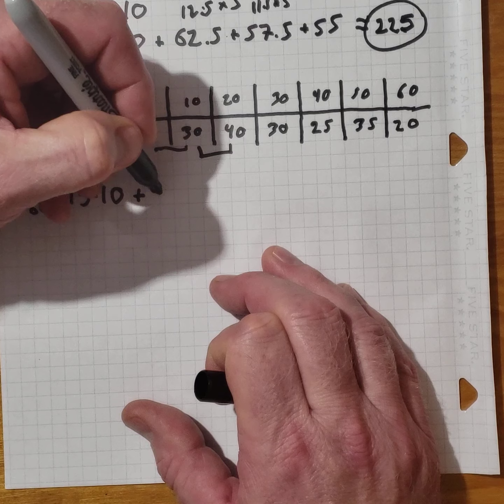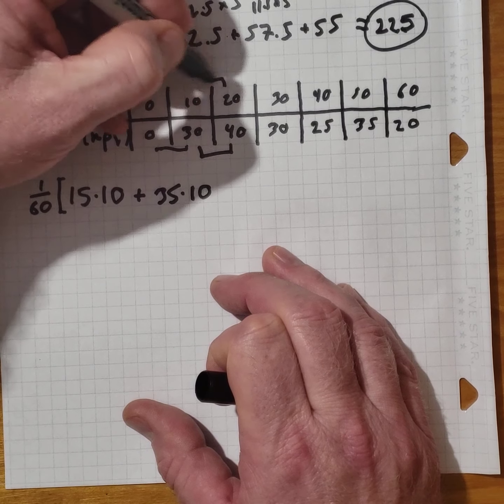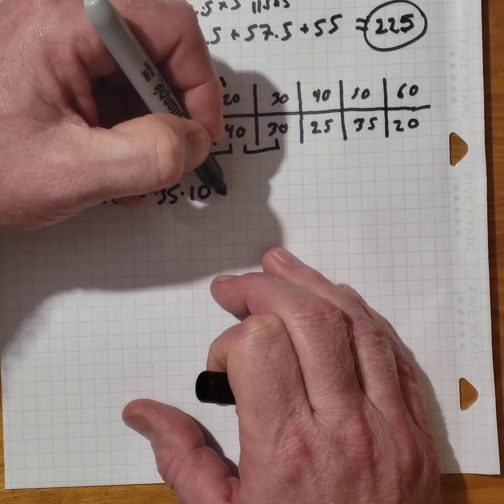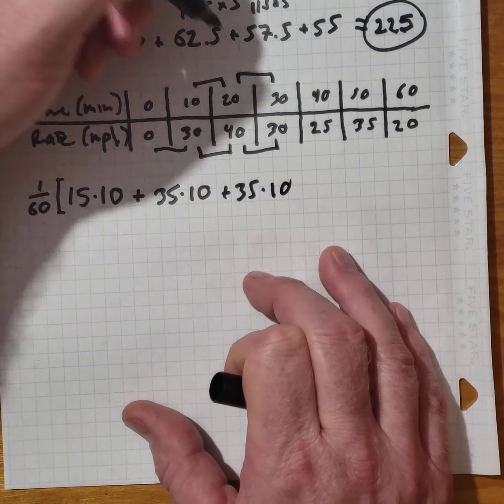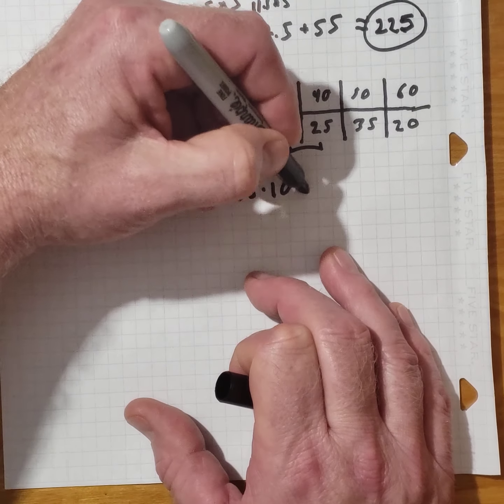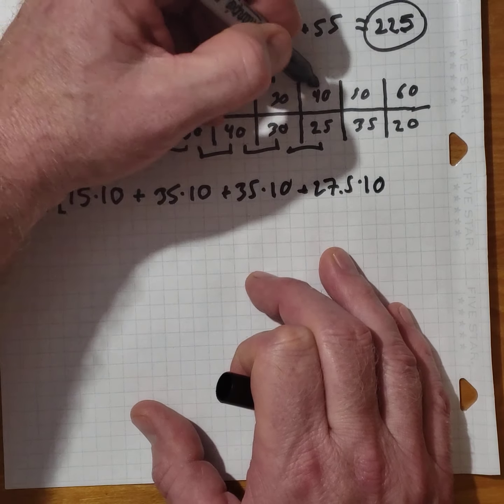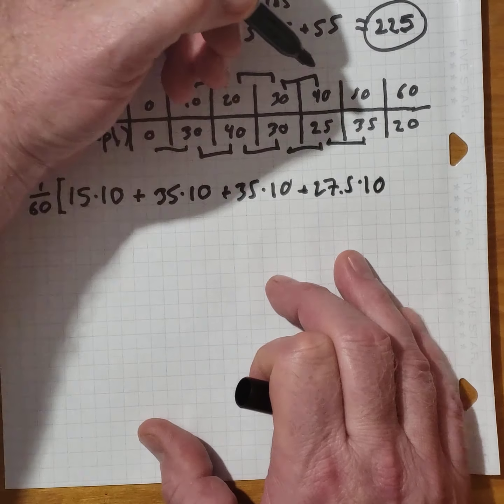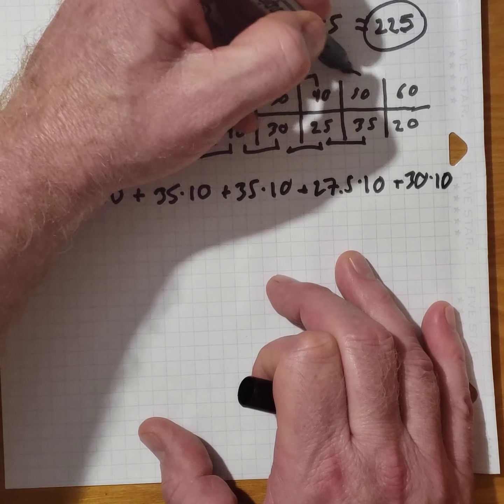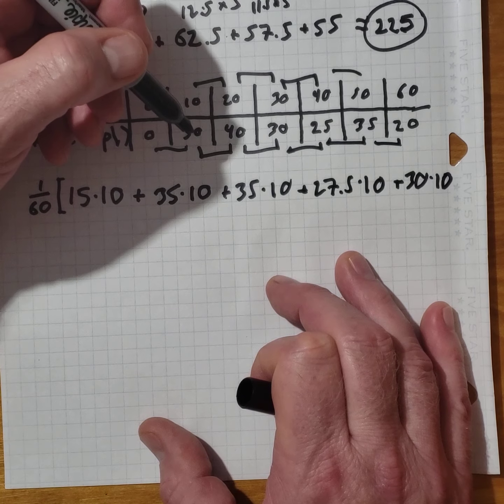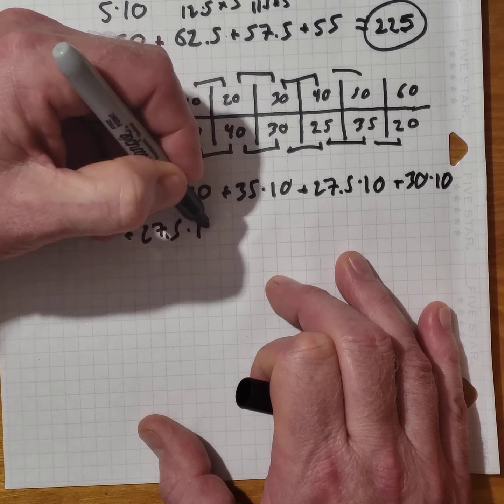Halfway between 30 and 40 is 35. So 35 times that second 10 minutes. 35 again times that duration of 10 minutes. Halfway between 30 and 25 is 27.5 times 10 again for that 10 minutes. Between 30 and 25 would be 30 times that 10. And then halfway between 20 and 35 would be 27.5 times 10.